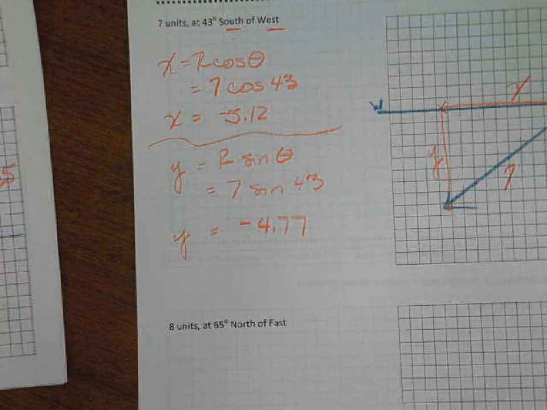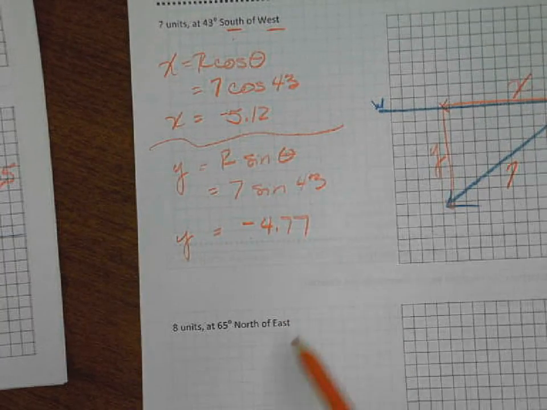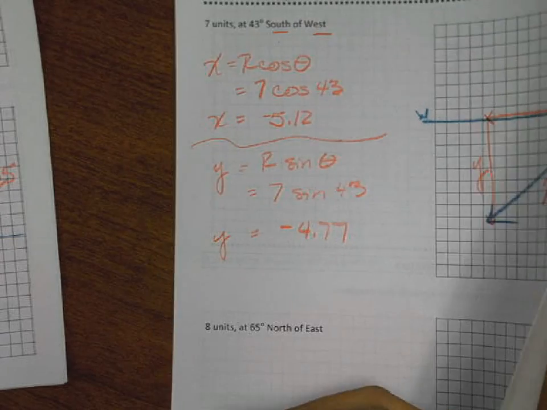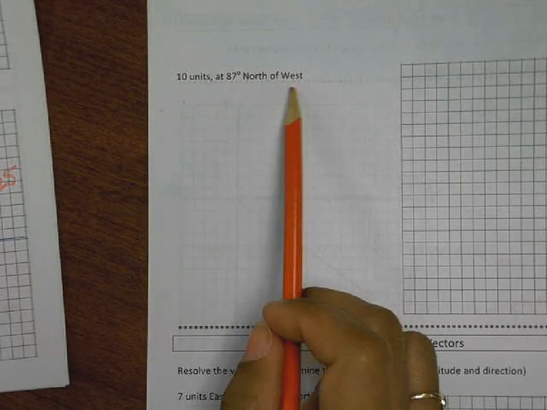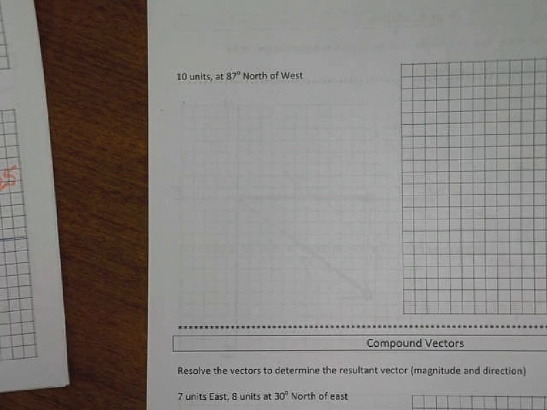The second question asks you to do the same thing. Find the x and y components. And if you turn the page, there's some more practice, and it should be review. And again, 10 units at 87 degrees north of west. Find the x and y components. And again, our sine theta or our cosine theta. Just some practice and review.